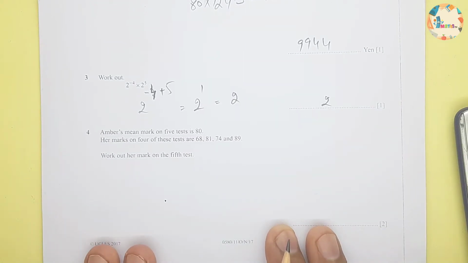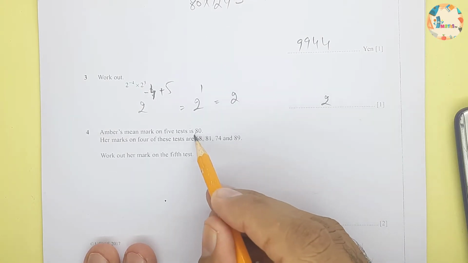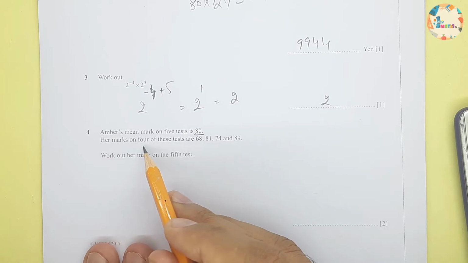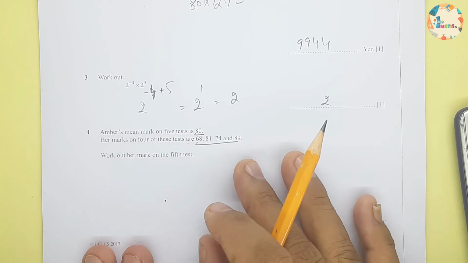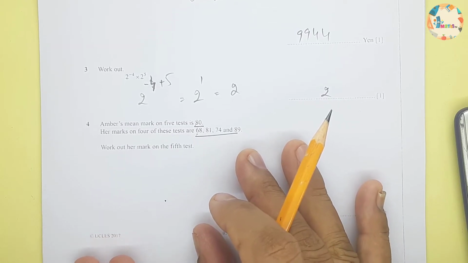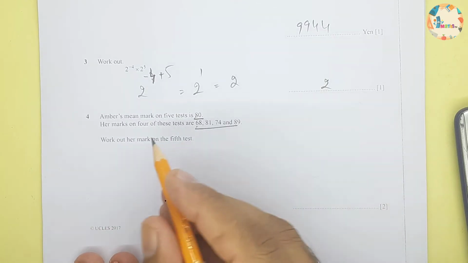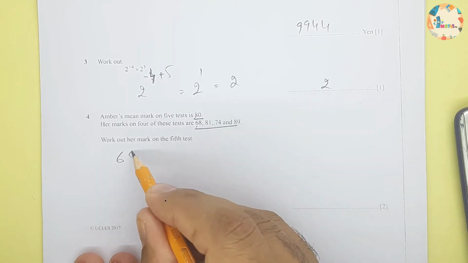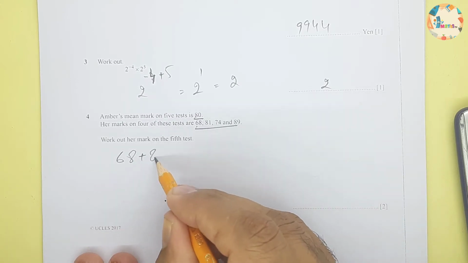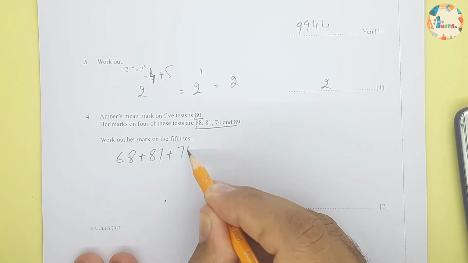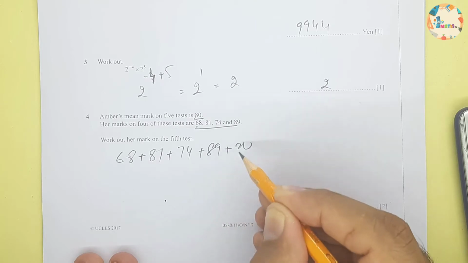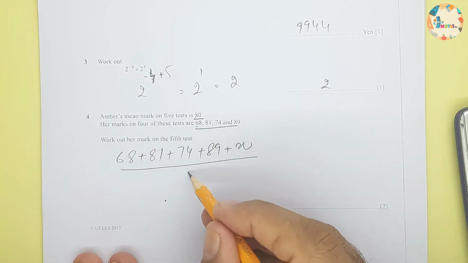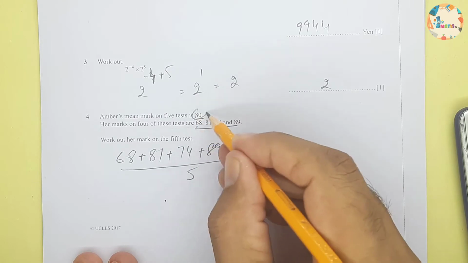Question number 4. Amber's mean mark on 5 tests is 80. Her marks on 4 of these tests are provided. Work out her mark on the 5th one. So for the mean, we are adding these numbers 68, 81, 74 and 89, plus the 5th one can be x, and divided by 5, and they have provided us the mean which is 80.